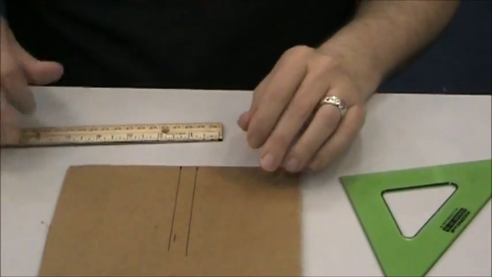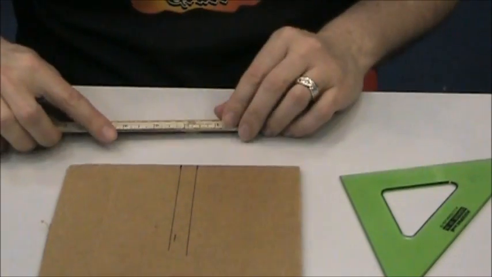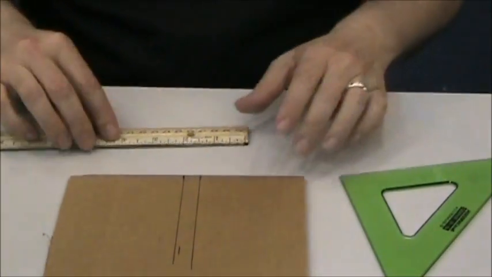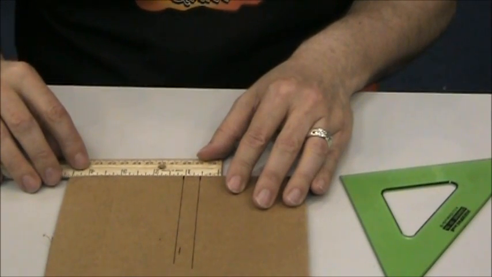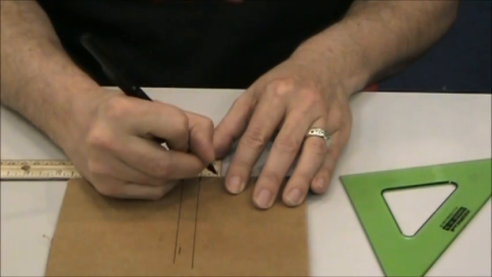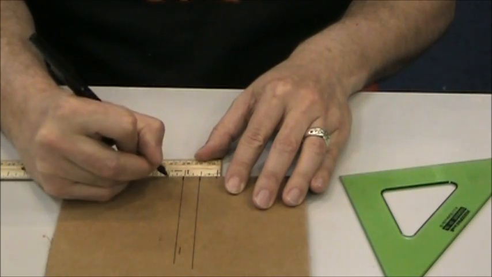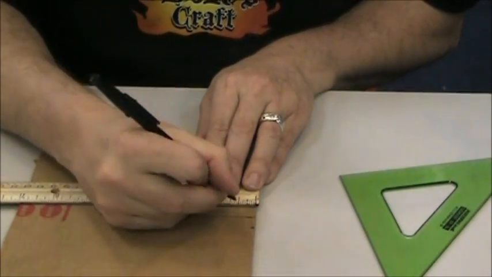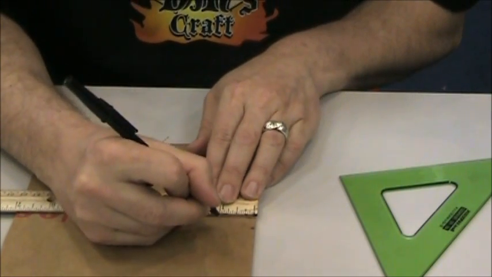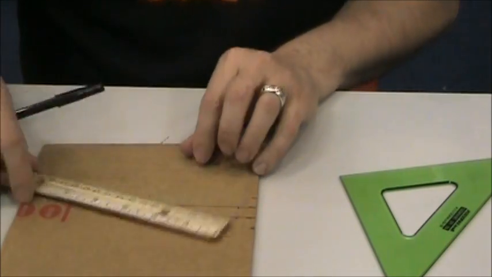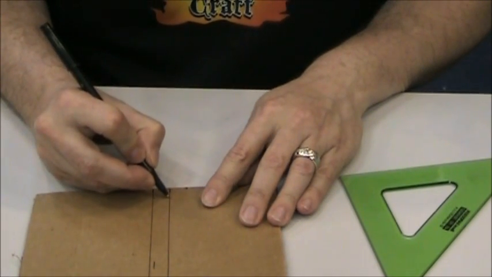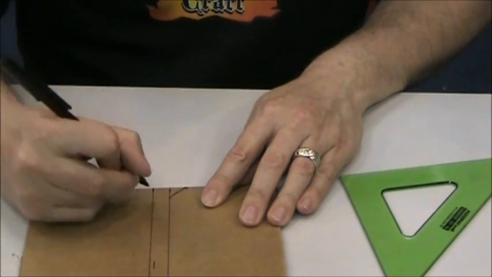So now what I want to do is have some angled pieces on the bottom. So I'm just going to make blocks to help with that. So I'll measure 1/2 inch out and 1/2 inch up. So that'll give me my marks. So I'll just draw from that point to the bottom.